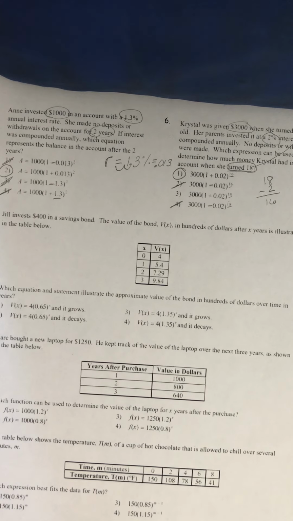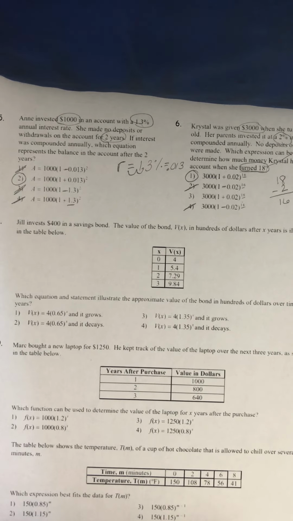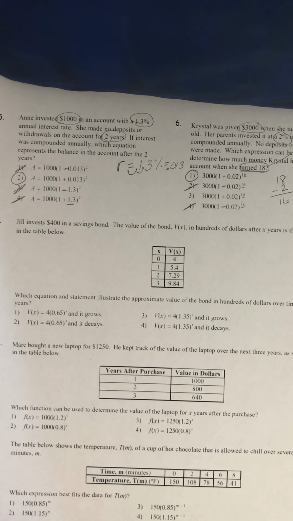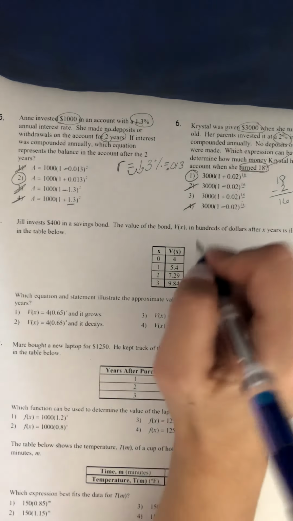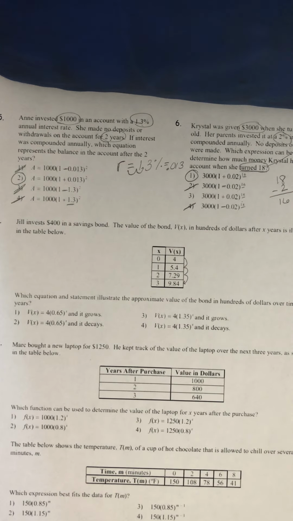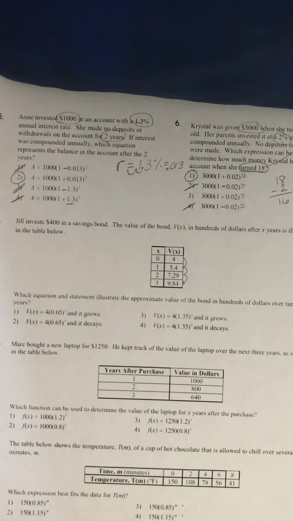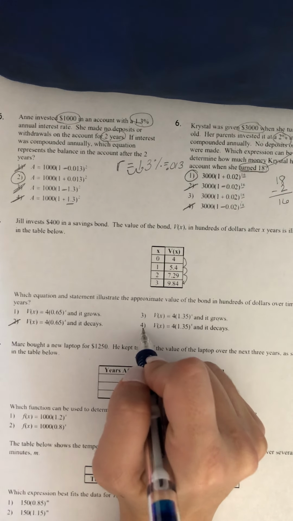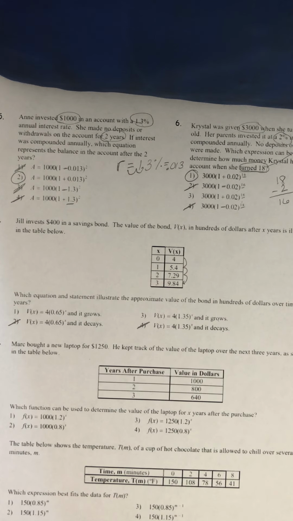Number 9, Jill invests $400 in a savings bond. The value of the bond, V of X, in hundreds of dollars after X years is illustrated in the table below. Which equation and statement illustrates the approximate value of the bond in hundreds of dollars over time in years? So notice what is happening every year. Her amount of money goes up, so obviously it's growing. If we look at our multiple choice, 2 of them say grow, 2 of them say decay. So I can get rid of the decays.